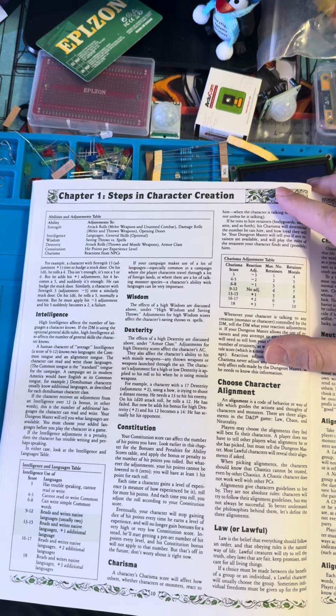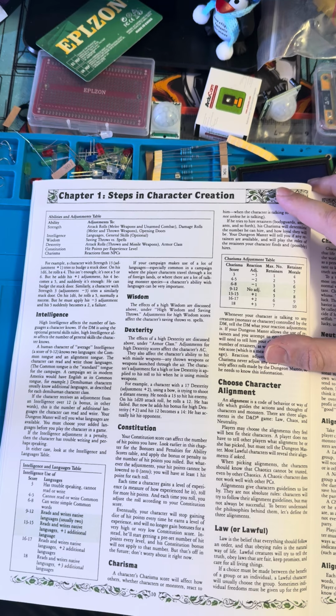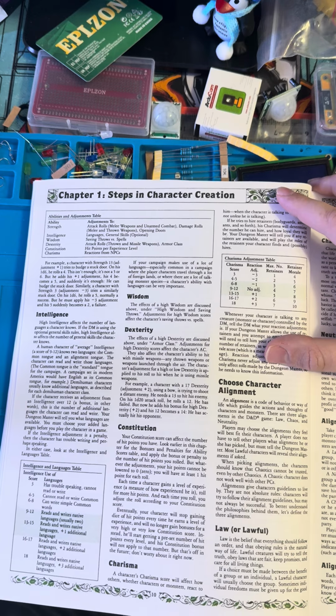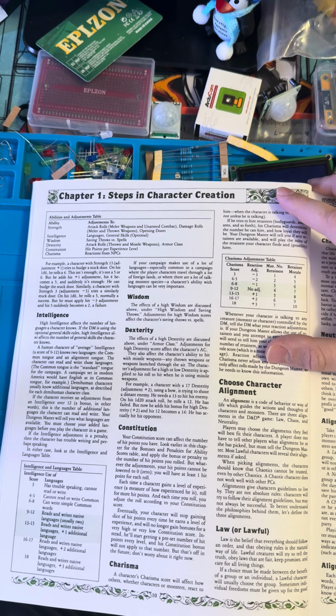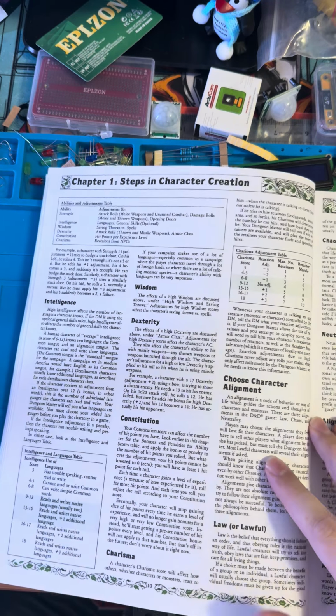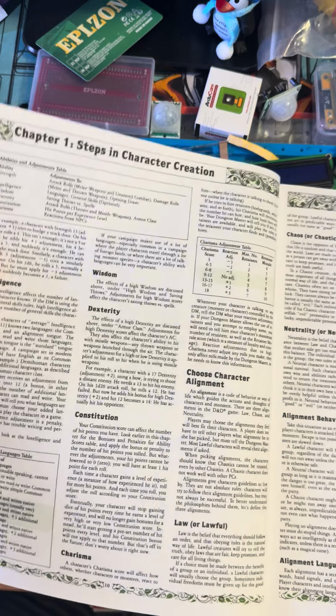Charisma score 3, reaction adjustment -3, max number of retainers 1, retainer morale 4. 4 through 5, -2 reaction adjustment, max 2 retainers and 5 retainer morale. 6 through 8 is a -1, 3 retainers, 6 morale. 9 through 12, no adjustment, 4 retainers and a 7 morale. 13 through 15, plus 1 to reactions, 5 retainers and 8 morale. 16 through 17, plus 2 reaction, 6 retainers and 9 morale. And then finally 18, plus 3 adjustment, 7 retainers and 10 morale. Let me move this over a bit so you can see.